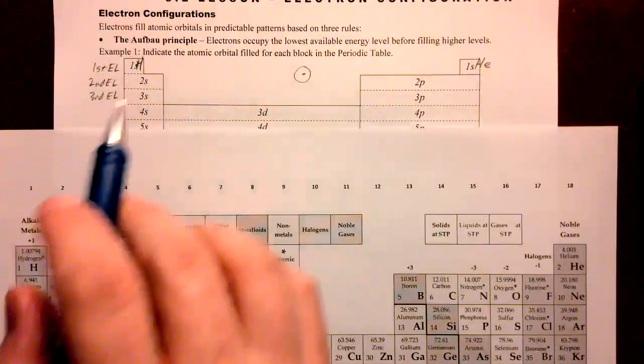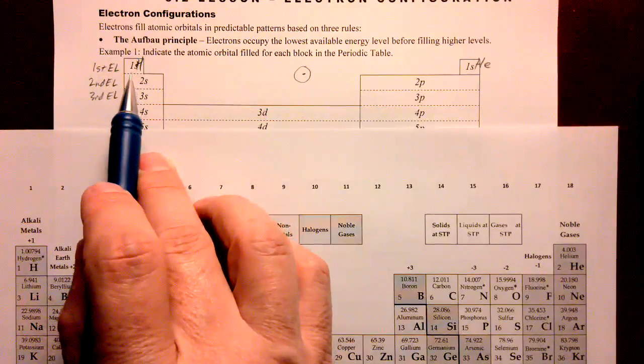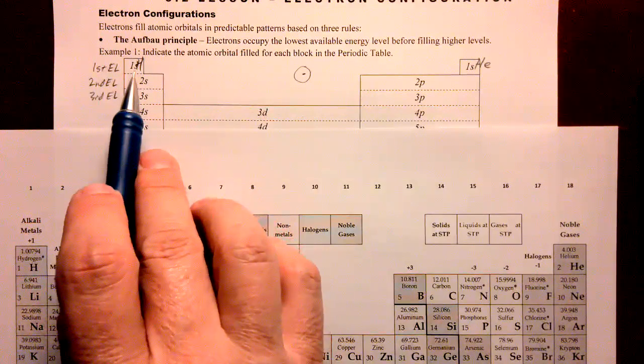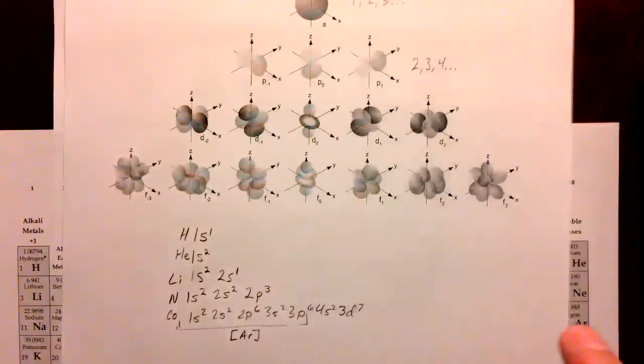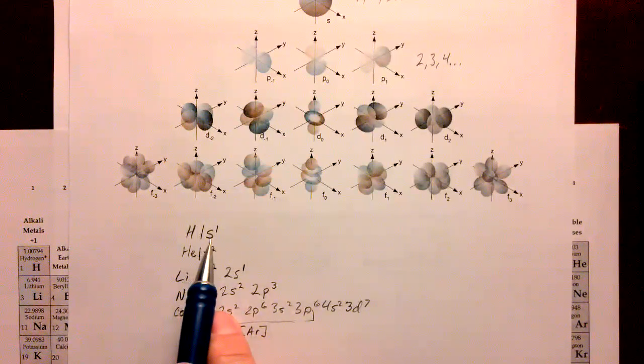So let's just talk about the simplest version. What is hydrogen? The ground state of hydrogen, because it has one proton, that's what hydrogen means, has one electron. And we would symbolize it like this. Hydrogen in the first main energy level, it is using the s orbital or subshell, and there is one electron in it.